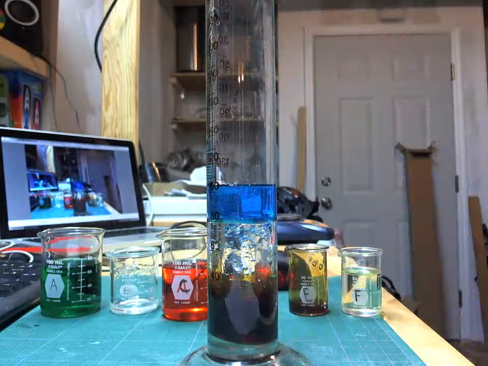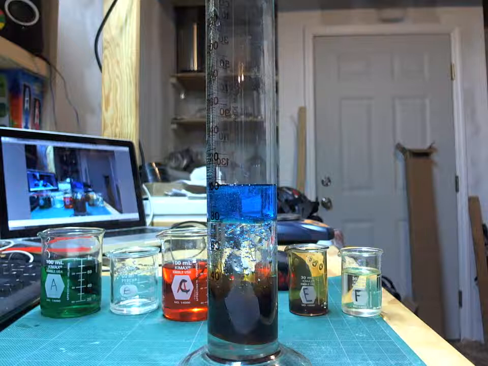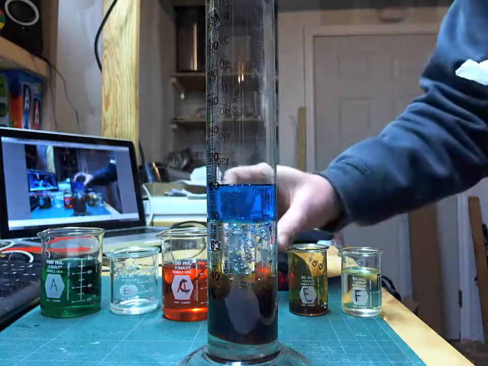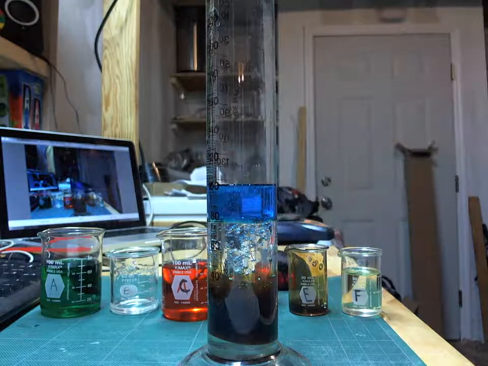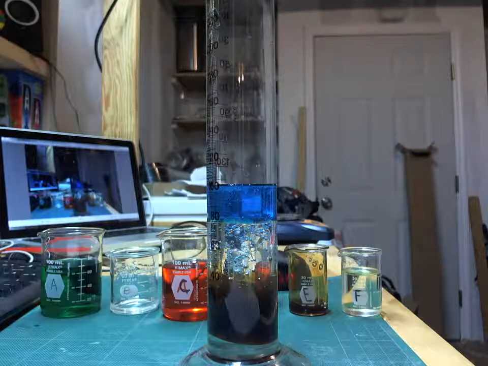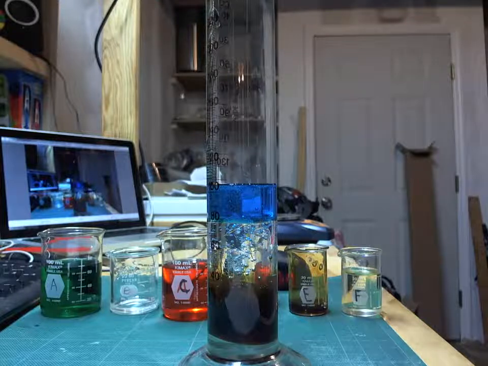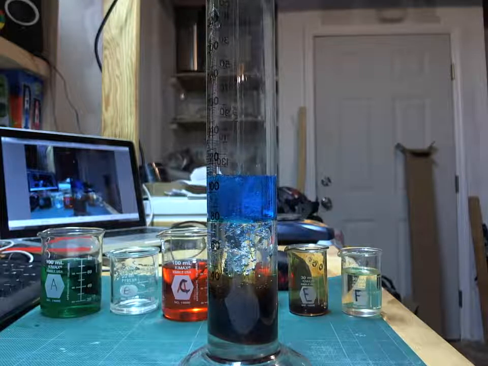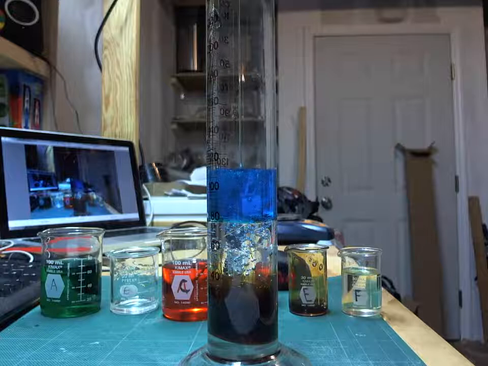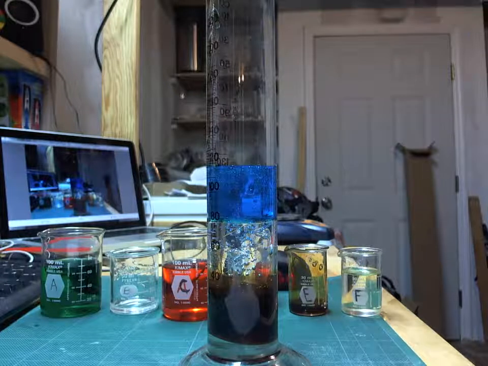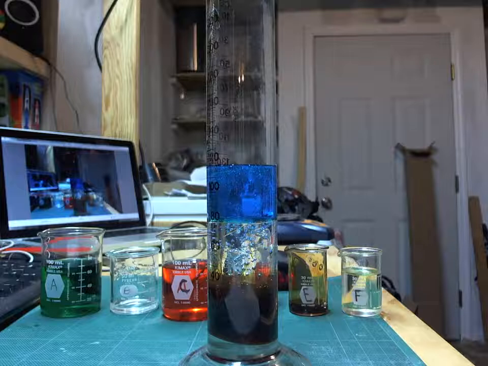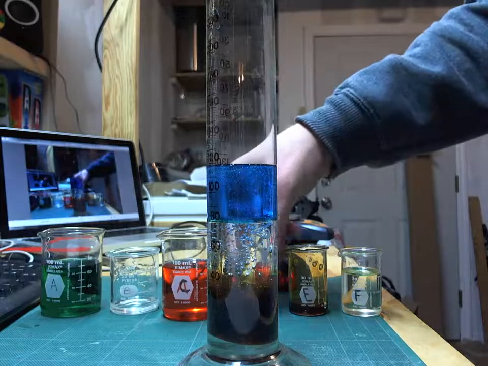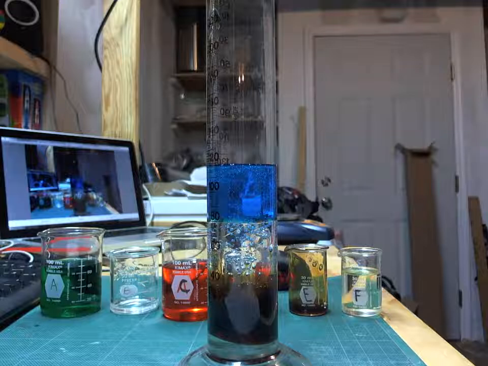Make sure we keep this nice and clean. I think I need a little bit more of that blue so that it really stands out. There you go. Let's add a little more blue so it sits on top nice and pretty. And that's about as thick as the other layers. All right. So that was liquid D.